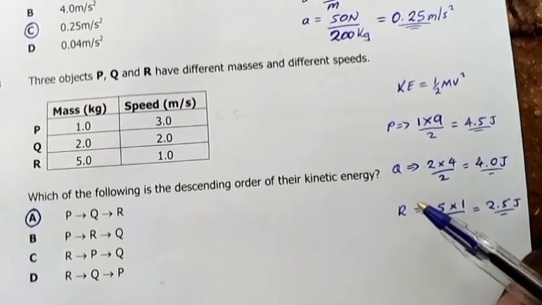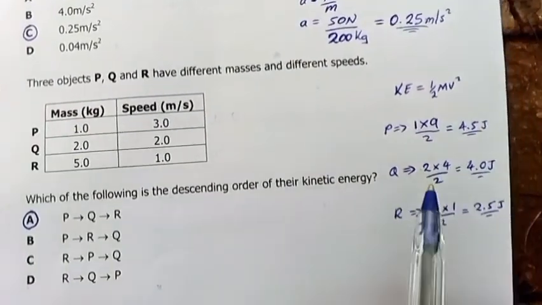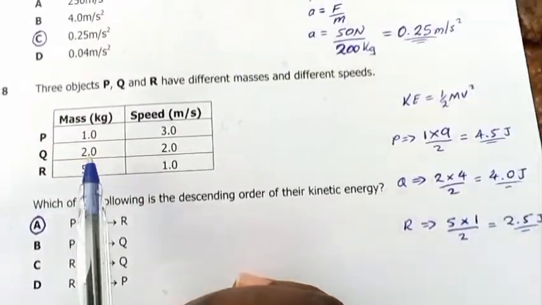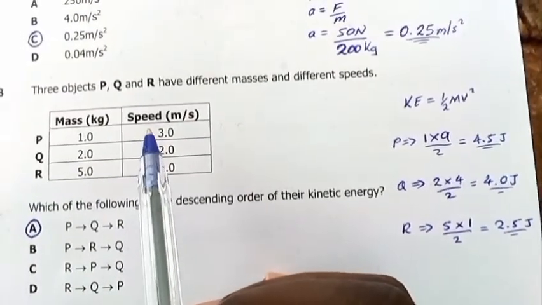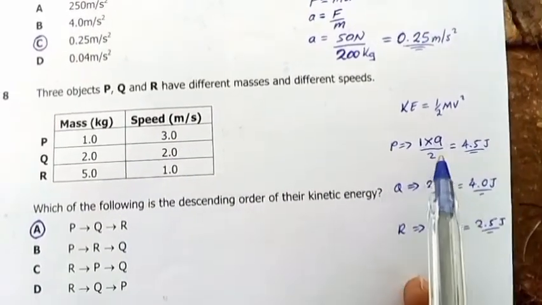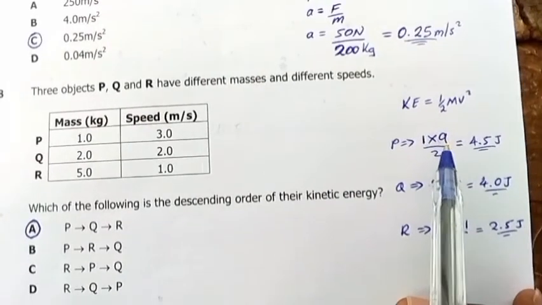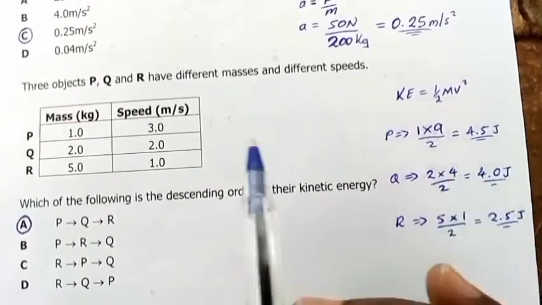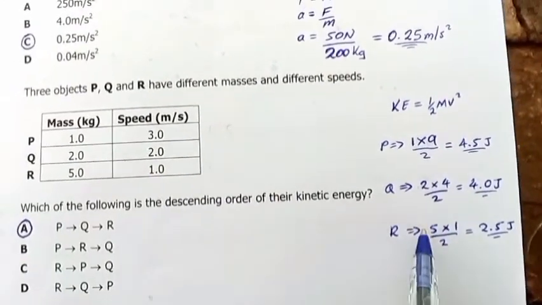So since the formula is easy, this is our mass, which is this 1 kg. And this 2 here is our mass for this 2 kg. Then this 5 here is this here. Then speed, meters per second, they are both moving. This is 3, which is this 3, but since it's v squared, it becomes 3 squared, which is 9. Then 2 squared, when you square 2, it gives you 4. When you square 1, it's going to be 1 times 1, which is 1.